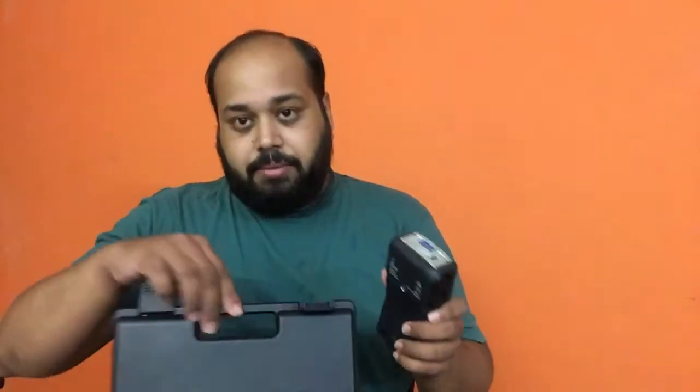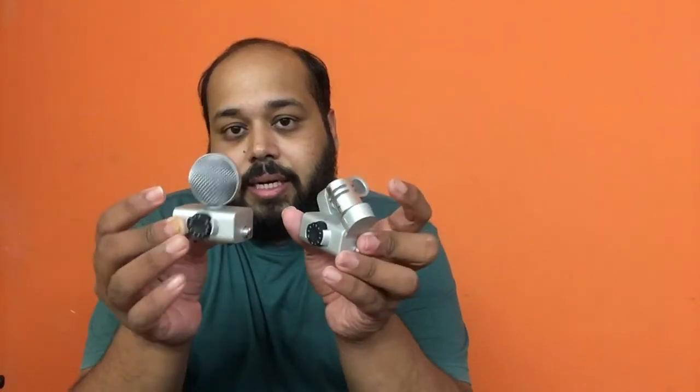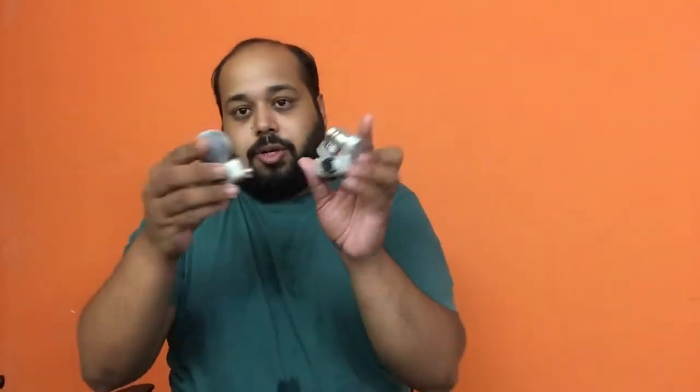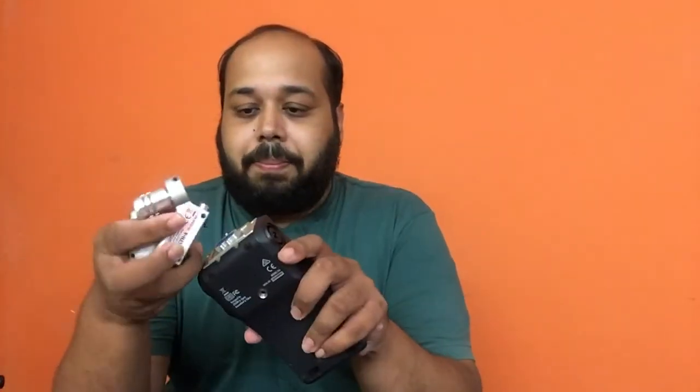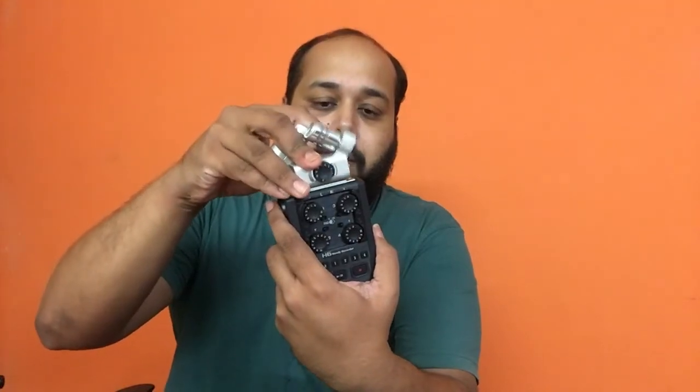This particular recorder comes with 2 microphones that fit on top over here. So let me just show you those. You have 2 microphones here like this. These 2 microphones are condenser microphones, so they are very sensitive, and they can pick up a lot of noise. I'm going to show you what the difference is. This microphone is again very, very simple. It's just plug and play. You just pick it up and pop it on.